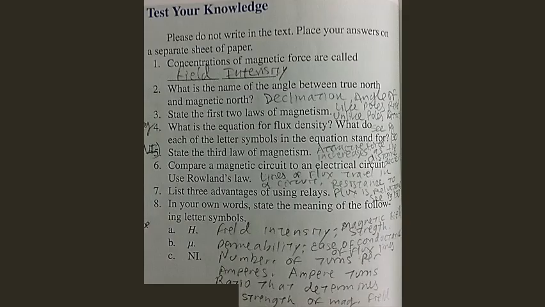Now for the knowledge questions for this chapter. Concentrations of magnetic force are called field intensity. What is the name of the angle between true north and magnetic north? That is the declination angle. State the first two laws of magnetism. Like poles repel, and unlike poles attract.